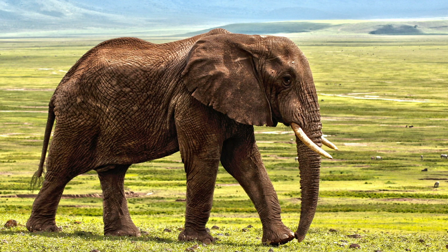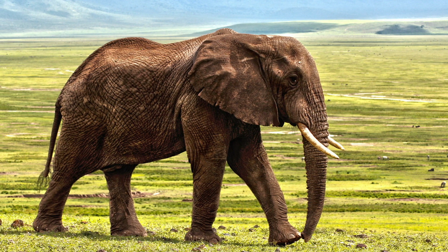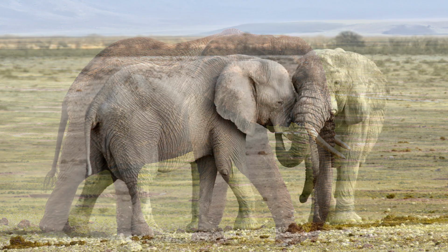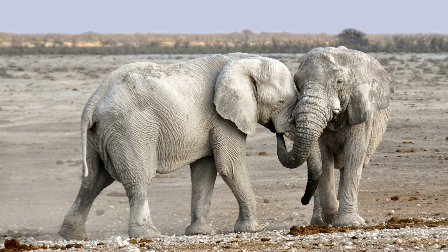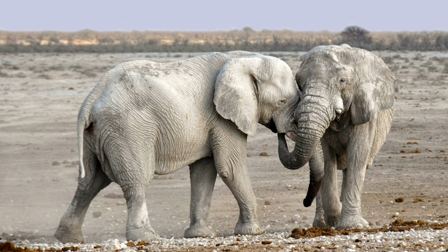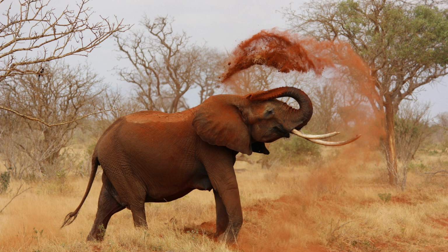Now, elephants are pretty awesome, so here are some interesting facts about these gentle giants. Did you know that elephants can live up to 70 years old in the wild? They can also weigh up to 2 tons in weight, and an elephant's trunk can lift objects up to 350 kilograms in weight.